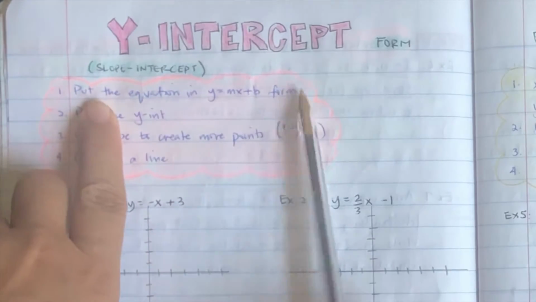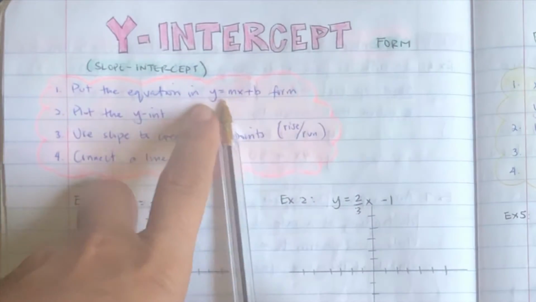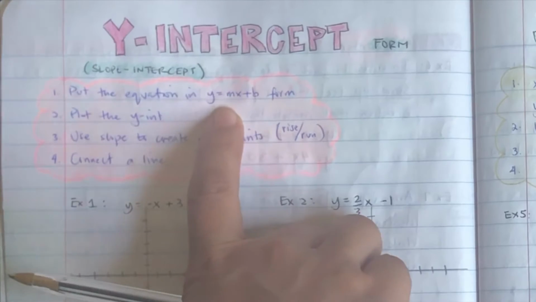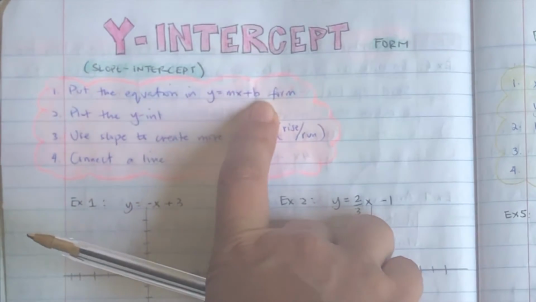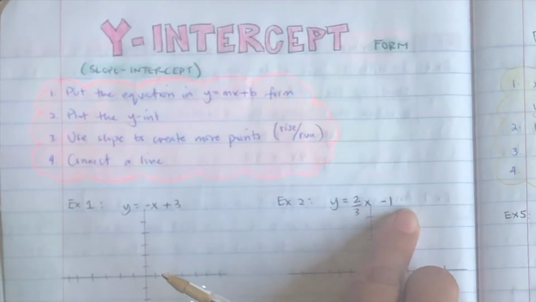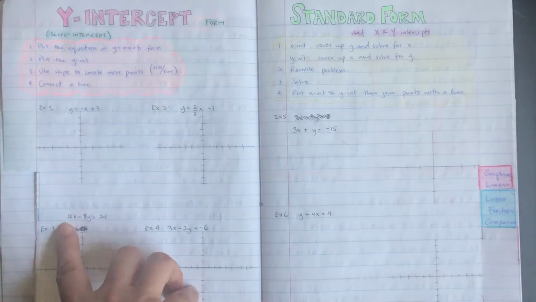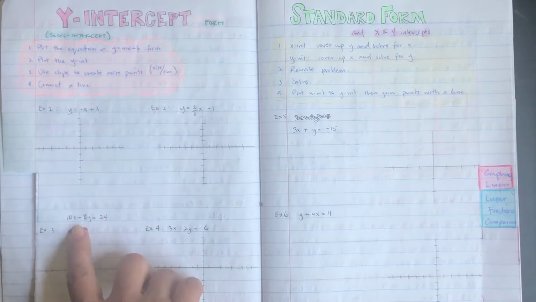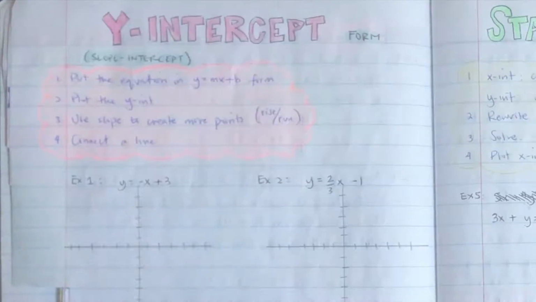To do is put the equation into y equals mx plus b form, meaning it needs to look like this. It needs to have a y equals something x plus some number. So y equals something x plus or minus some number. This one is not y equals, right? So I need to change that one and I need to change that one.